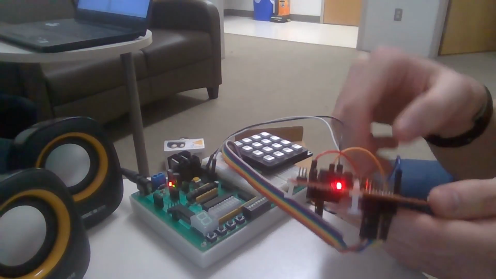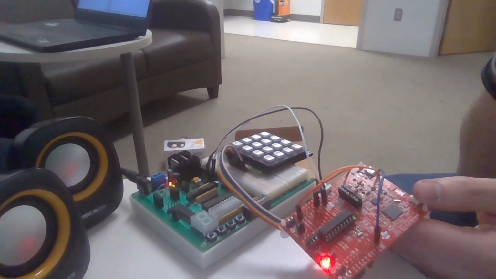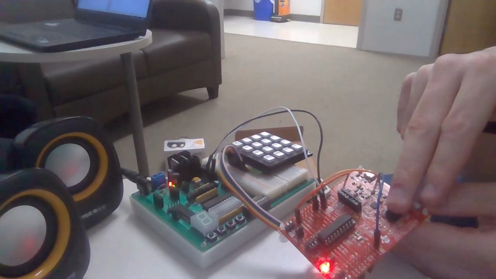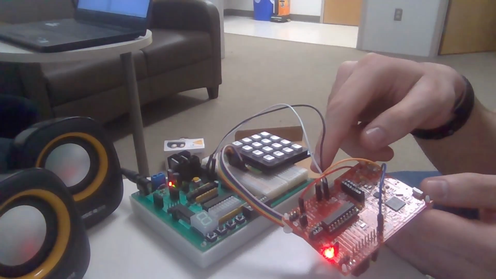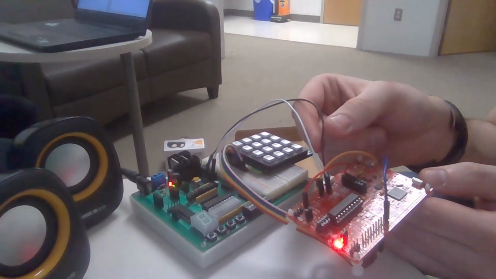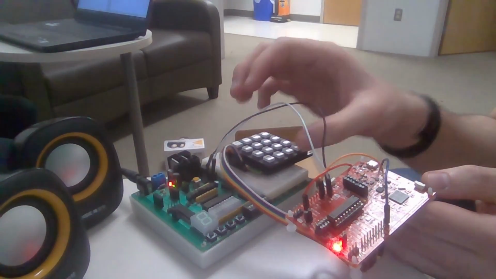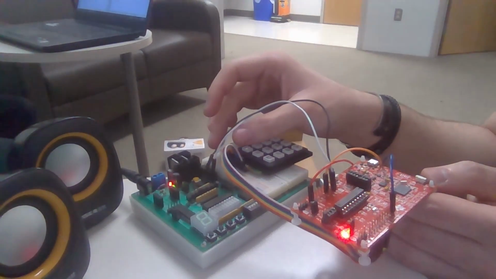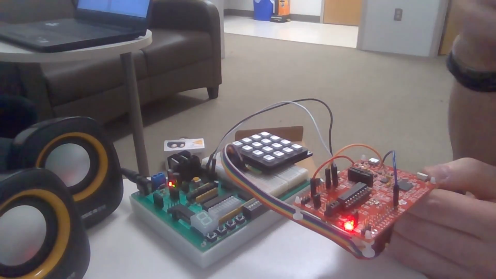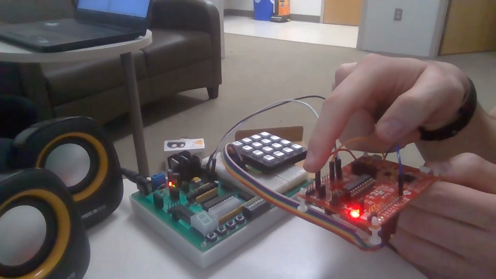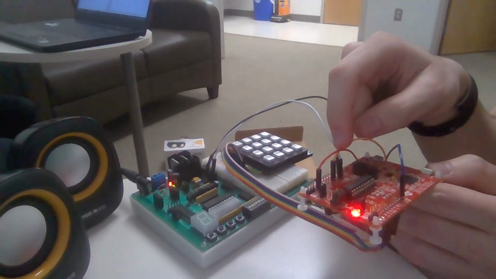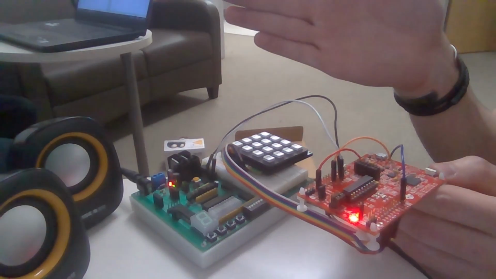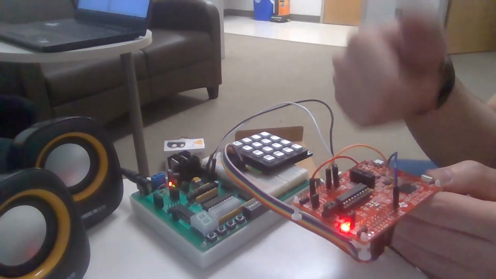The top setup here, we have a common ground between the speakers and the microcontroller, a common ground between the dev board and the microcontroller, a 3.3 volt power connector between the dev board and the microcontroller, and we are using pins 1.2 and 2.2 for the actual generation of the sound through each speaker.